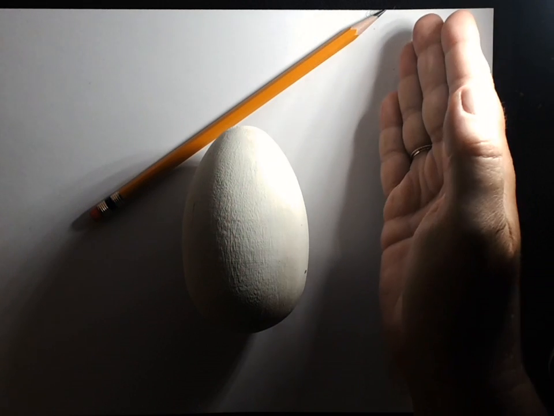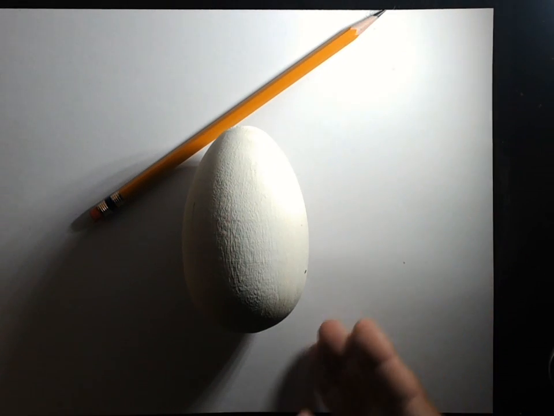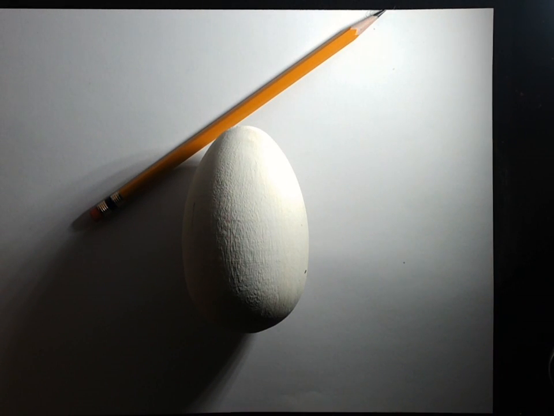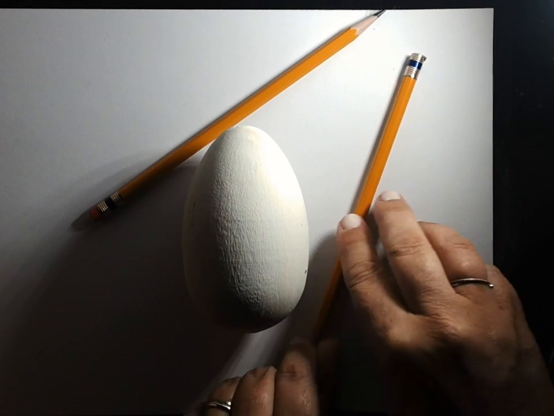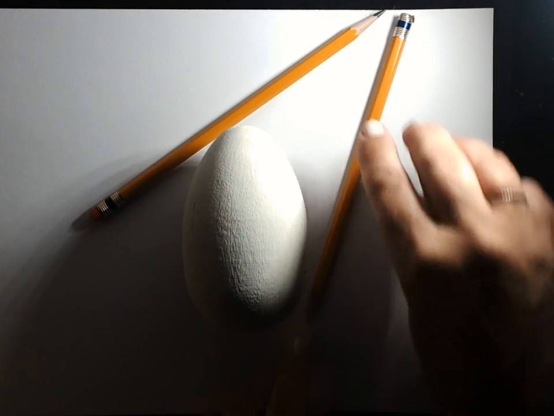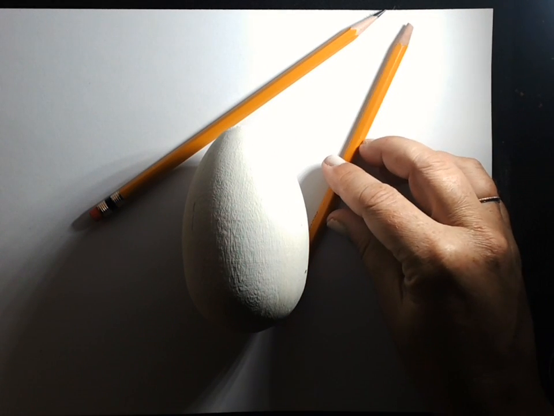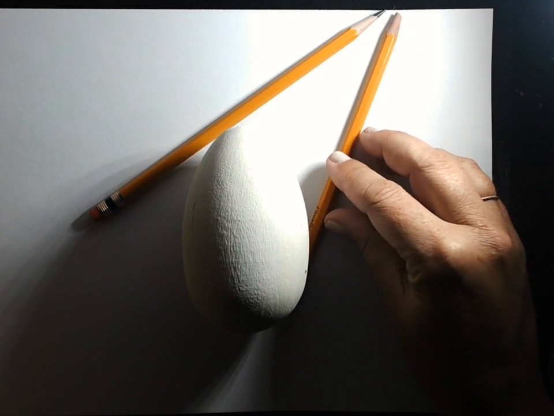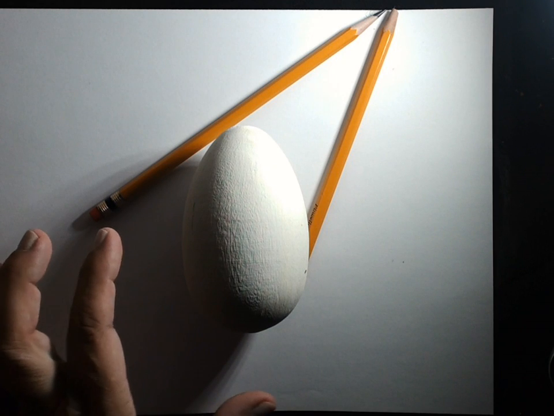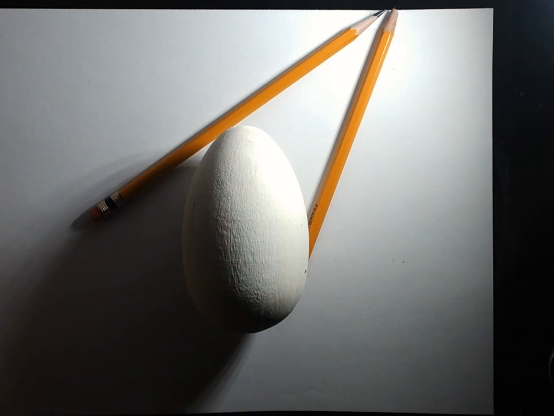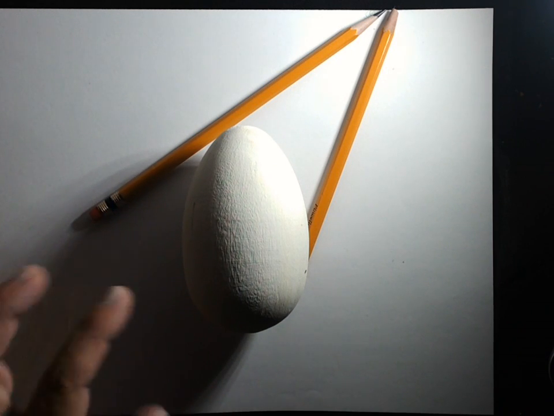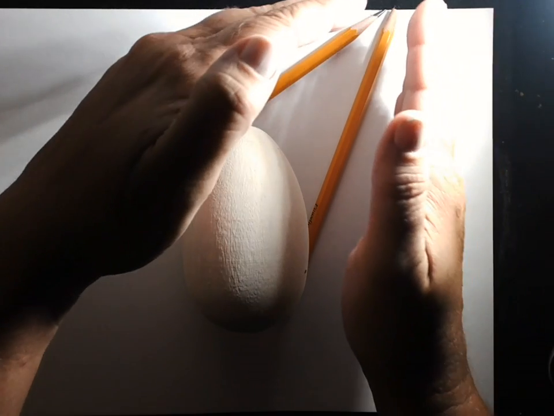But there's also another angle that goes from the light source on the other side of your shape. So let me get another pencil here so you can see that my light source is up here, right? I put the point of my pencil at the bottom of my shape, and you can see that my shadow follows those two angles, the two angles down from up here.